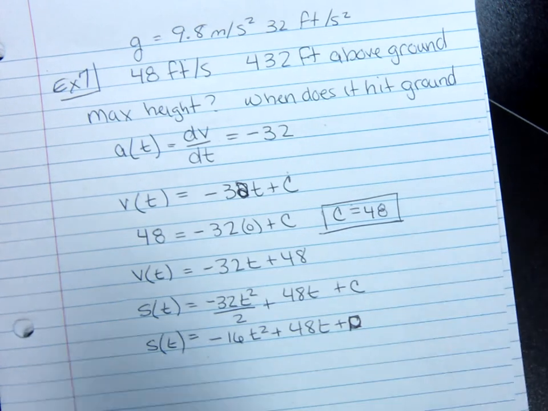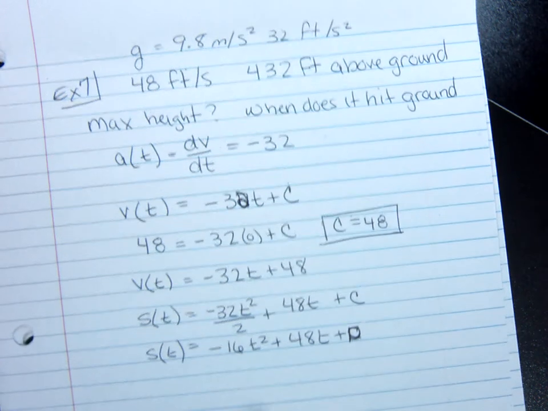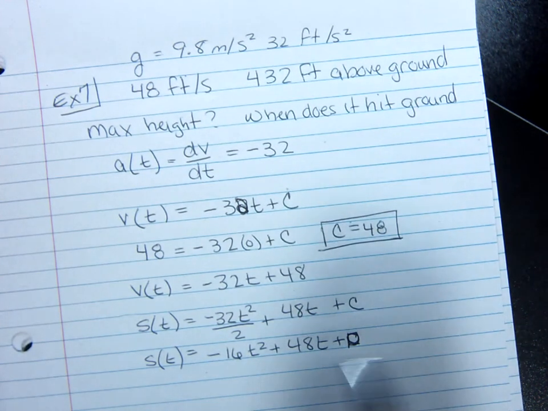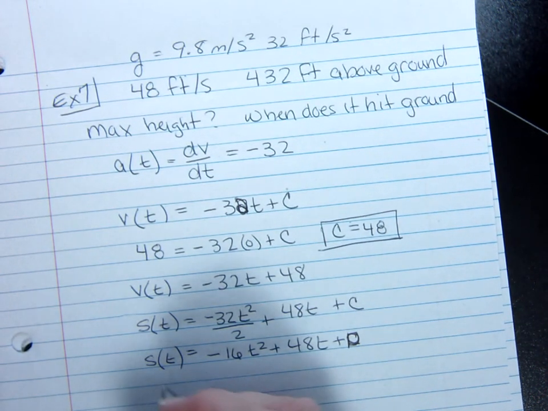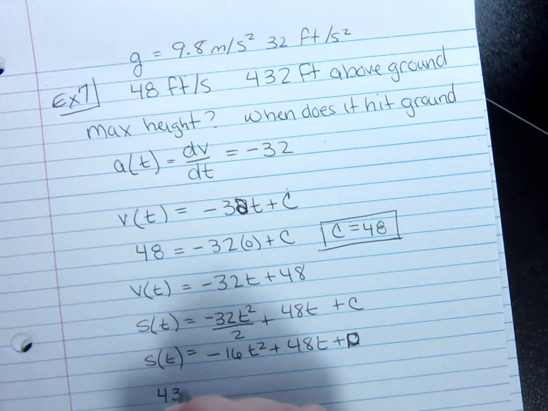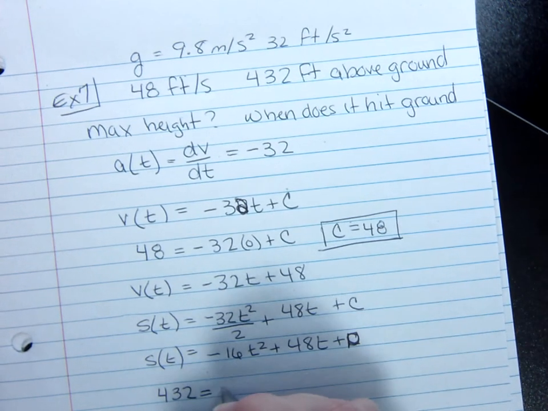It is 432 feet above the ground, so that would be my initial starting place: 432 feet equals the position initially, at time 0.